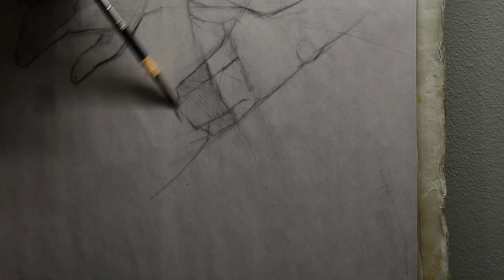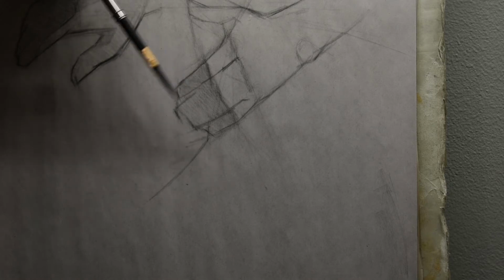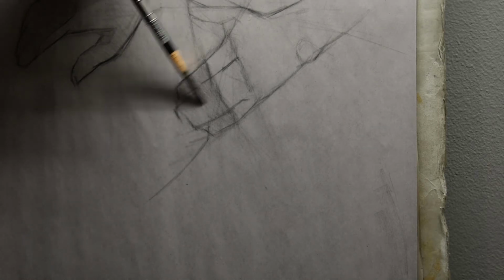Okay. I'll start to subdivide a little bit here.